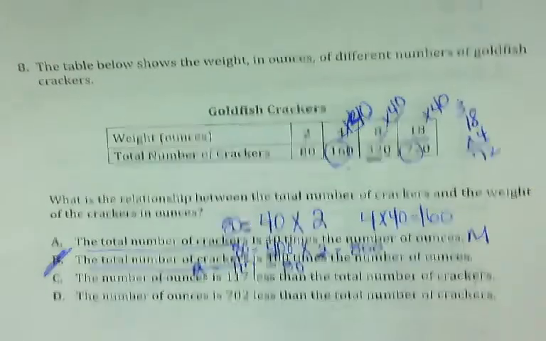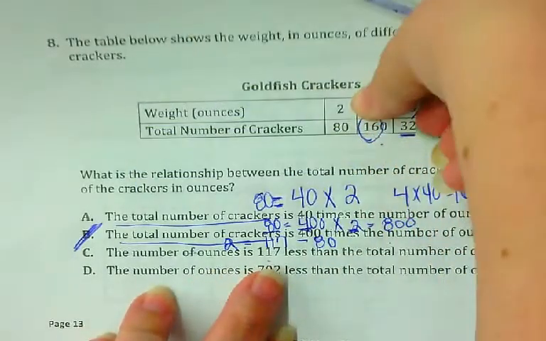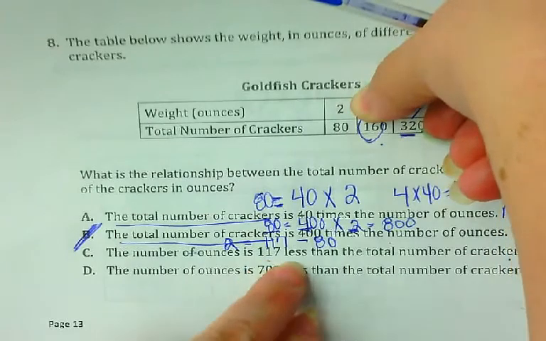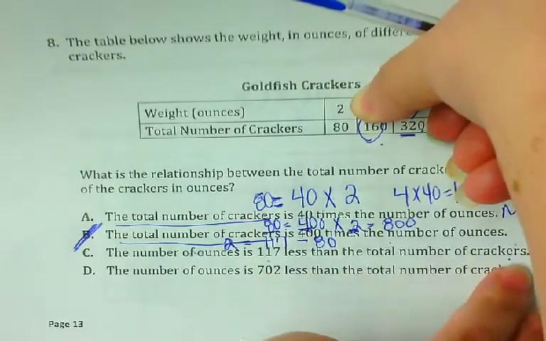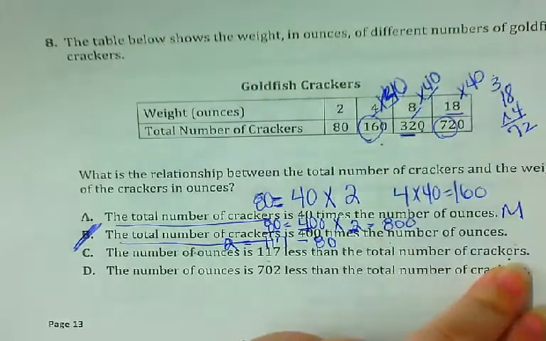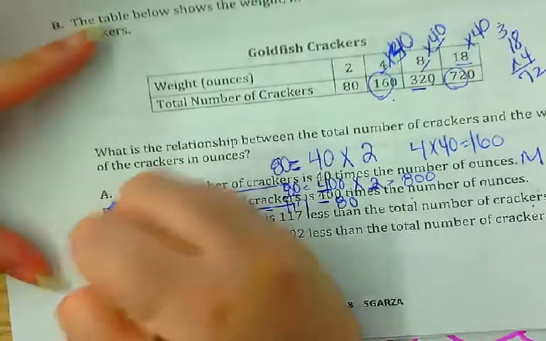Again, I see confused faces. The number of ounces, look at the number of ounces, that says 2, right? Is, meaning equals 117 less than the total number of crackers. 117 minus that. And no, it does not give you 2. So that's why it's not your answer.